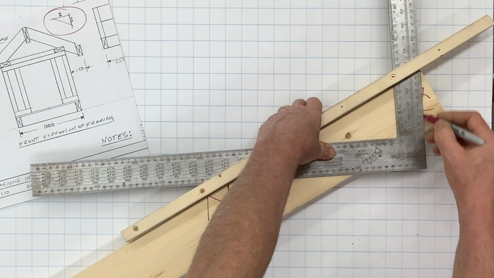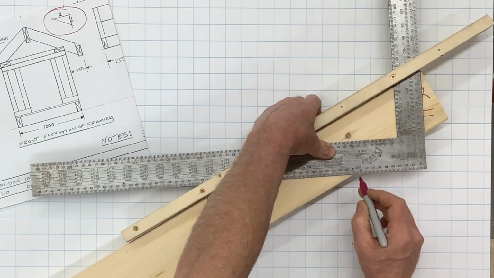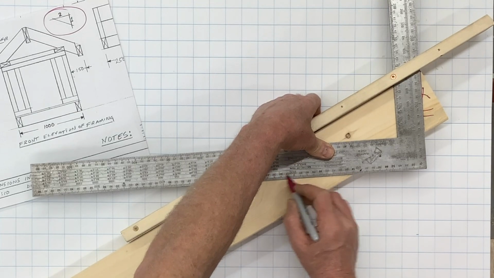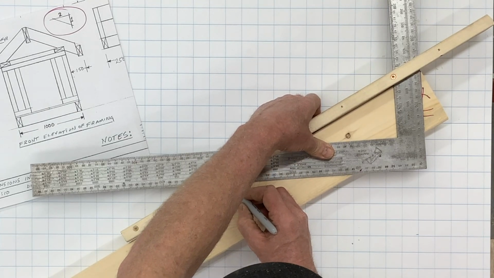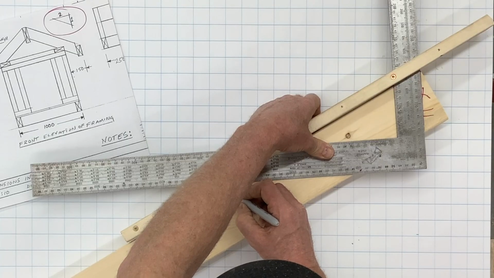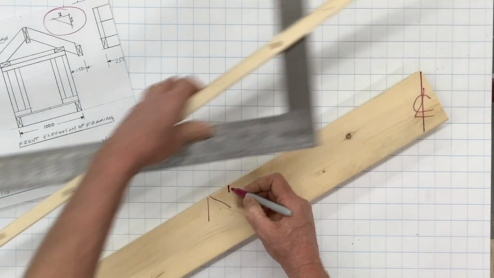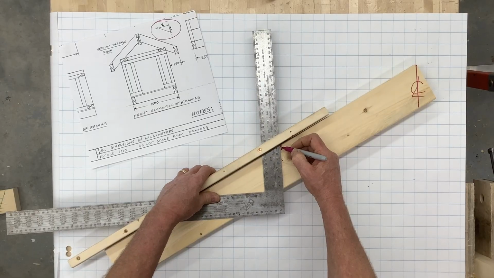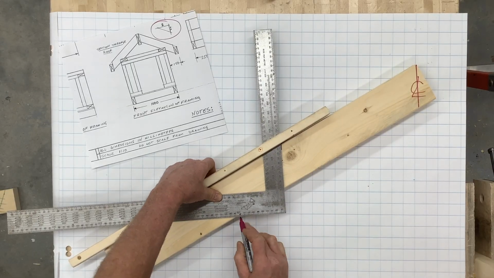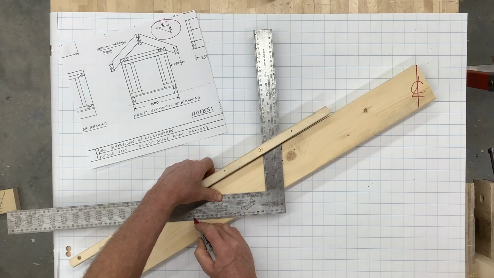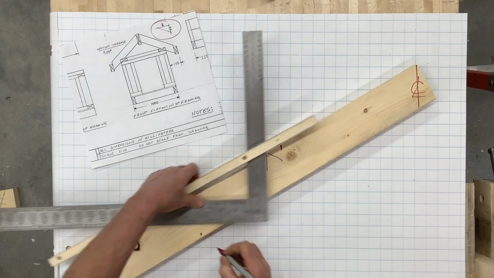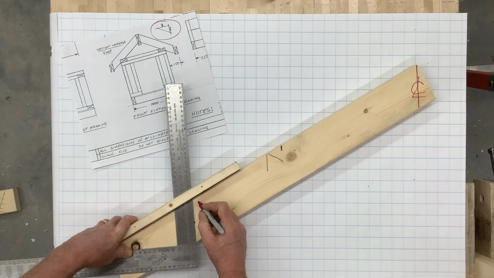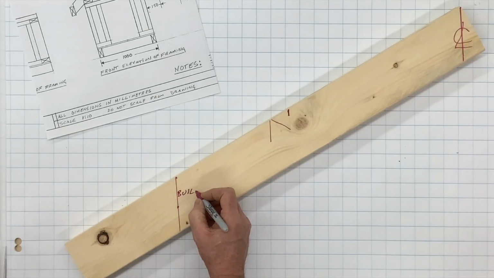Start the layout by marking the center line of the ridge. Then, without moving the square, measure off the horizontal run of the rafter. In this example, the run is 500 millimeters, so I'm counting off 300 millimeters, making a mark, stepping the square along until the 0 aligns with that 300 millimeter mark, and then counting off another 200 millimeters for a total of 500. This is the location of the building line, which I'll mark with the plumb line.